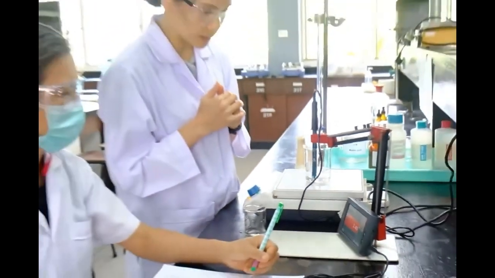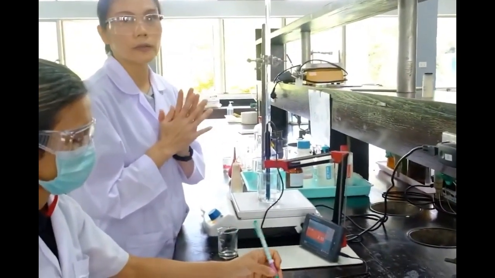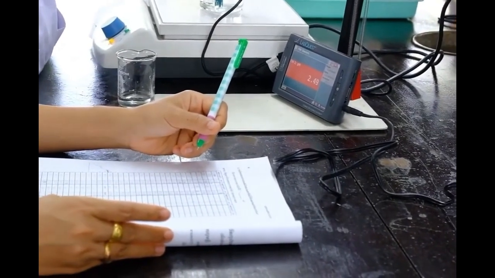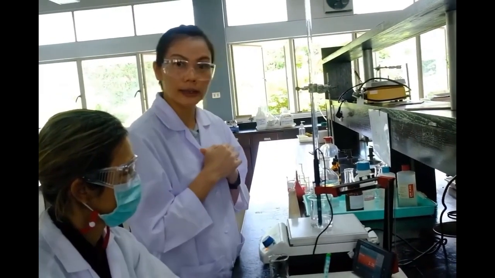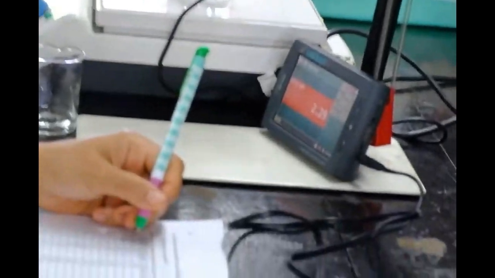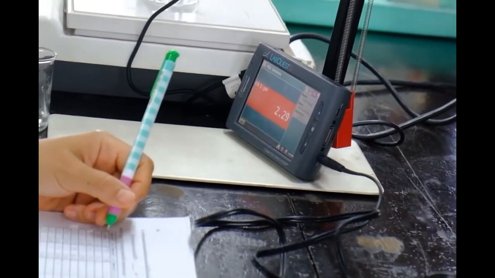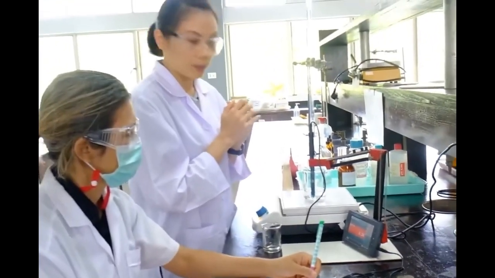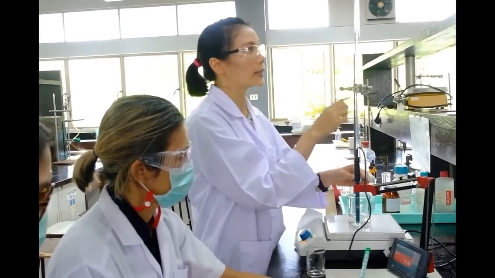Students are to read the pH of the maleic acid solution before adding the sodium hydroxide solution. Now wait for the pH meter to stabilize. After turning on the magnetic stirrer, read the initial pH value before adding the sodium hydroxide solution. Count to 5 seconds and record the reading. After recording the initial volume before adding the sodium hydroxide, proceed to add the sodium hydroxide.